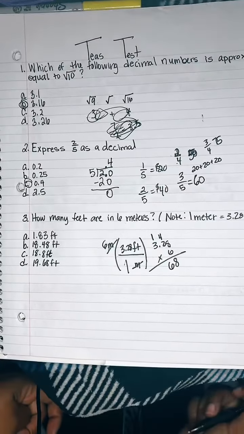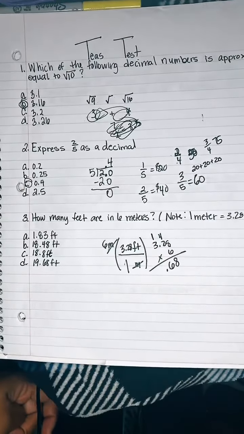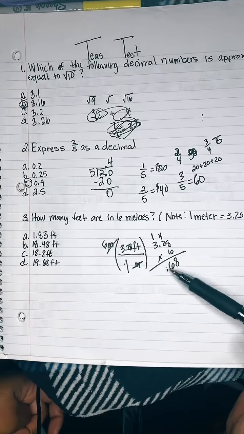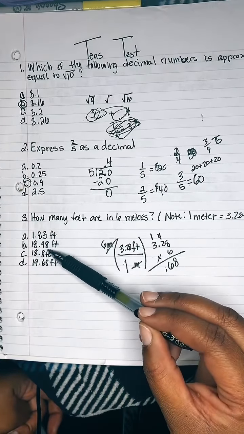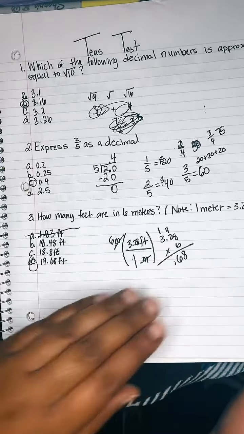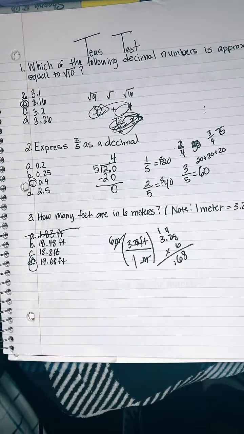I'm not going to even finish this. You know why? Because this is a time test. And as soon as I see this 68, I'm going to look at my answers. What's the only thing to help you? Okay, somebody has some questions.